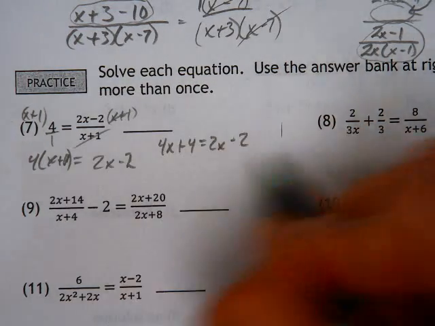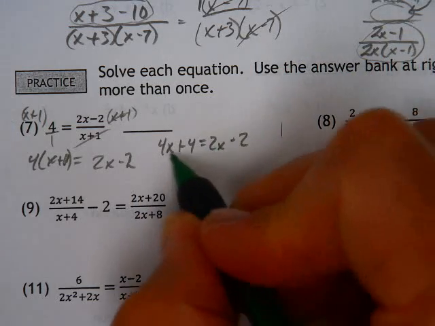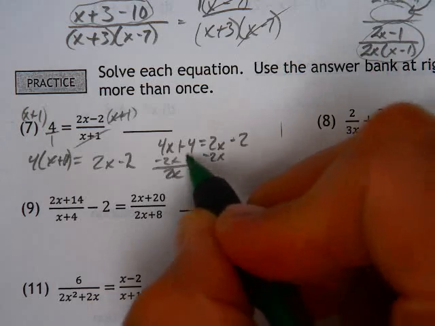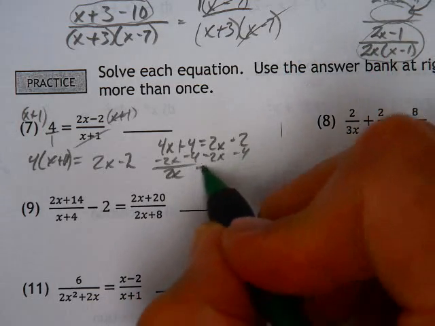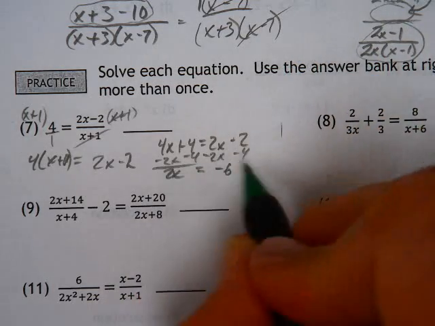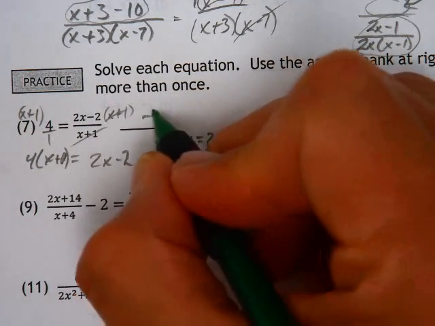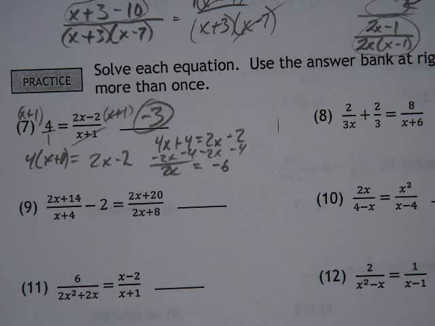I'd move the x's to one side, the numbers to the other side. If I subtract 2x from both sides, I get a 2x. And if I subtract the 4 from both sides, I get a negative 6. Divide both sides by 2, and I get x equals negative 3. Okay, that is one of our solutions over there.